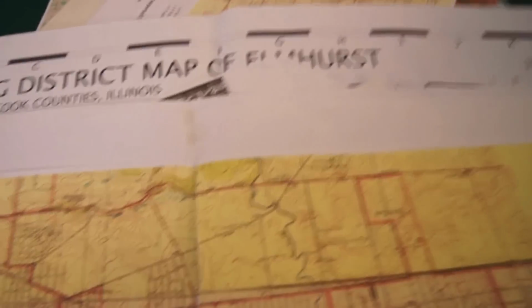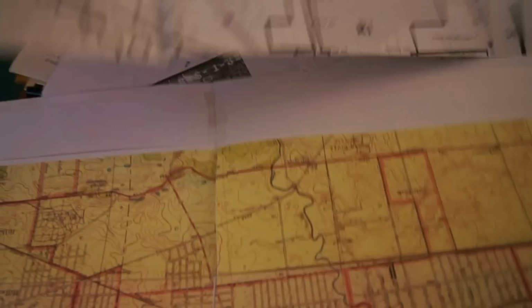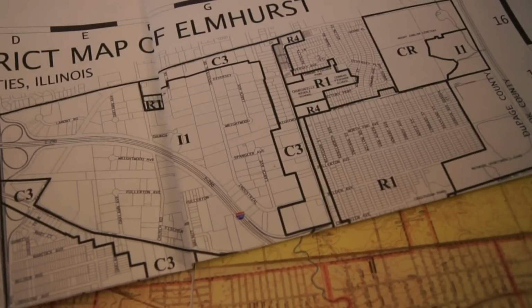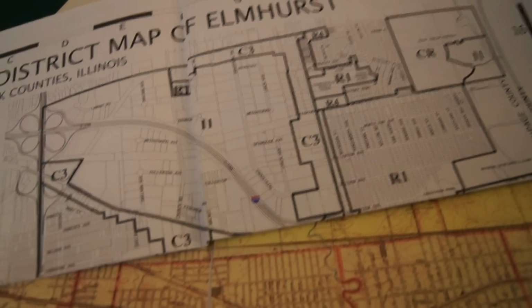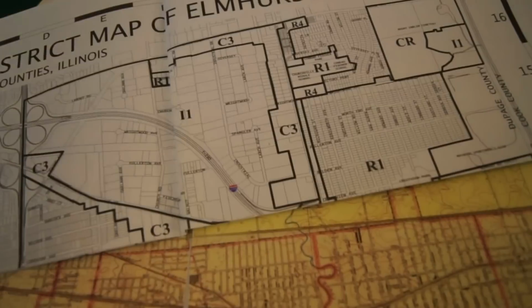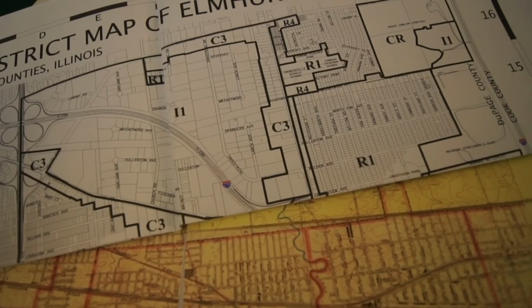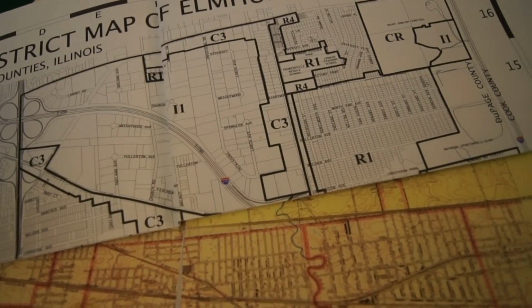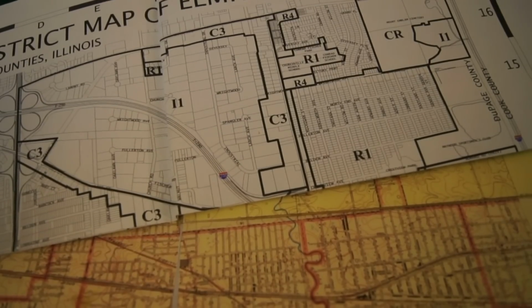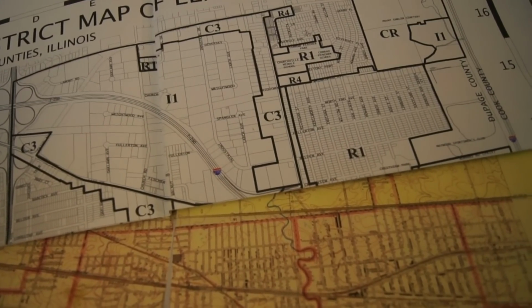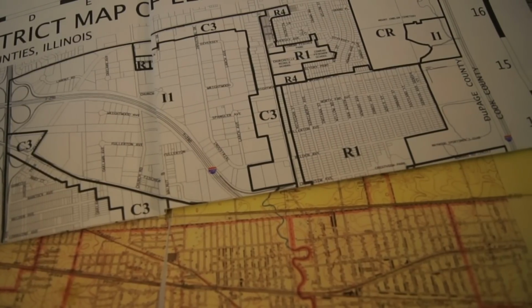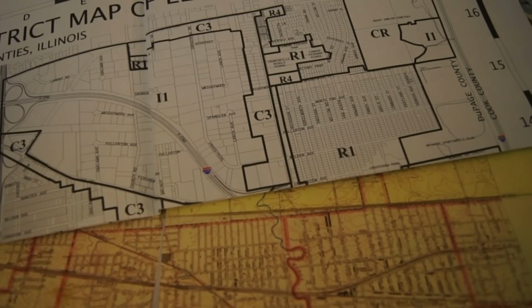Local governments usually have maps. This is the one I got from City Hall in Elmhurst. There's also flood maps available online. I think those are available from FEMA, possibly the Army Corps of Engineers. So I hope you enjoy the little bit of insight, and I'll be doing a few more of these in the future.